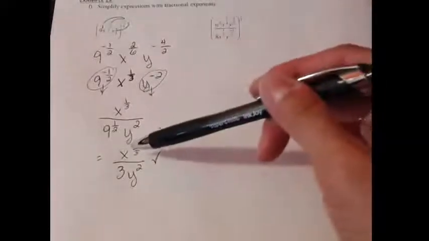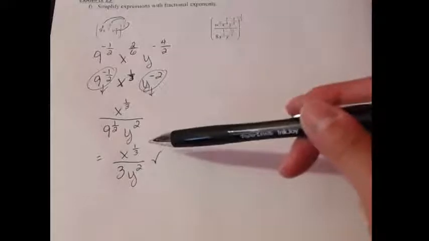If you wanted to write x to the 1/3 as a cube root of x instead, that's totally fine. But I believe for these examples, we're trying to go for fractional exponents and just simplifying those. So I would leave this as is. Okay? Good.